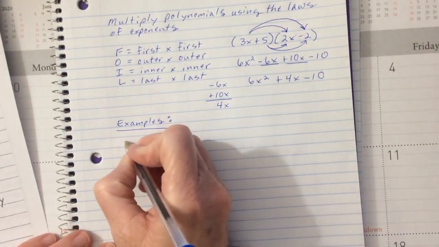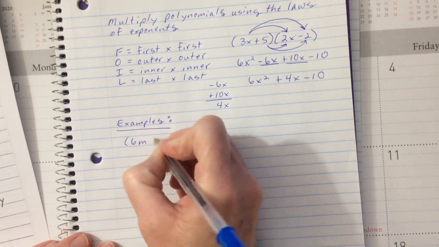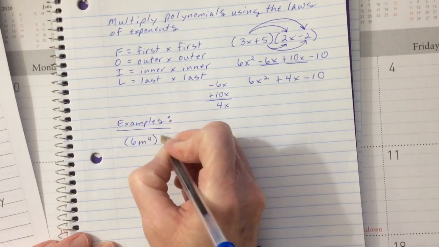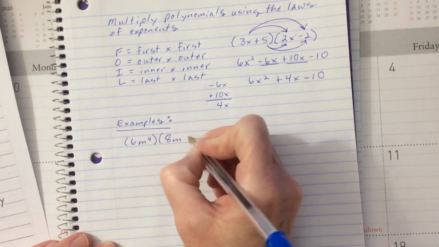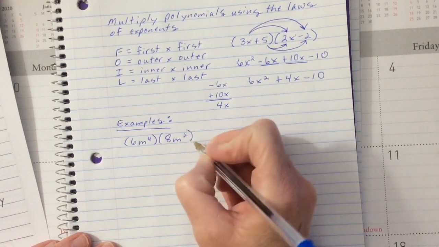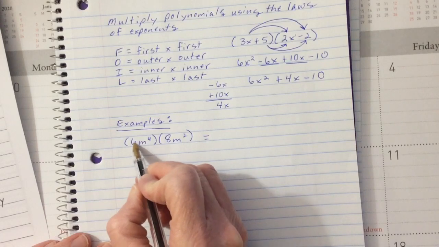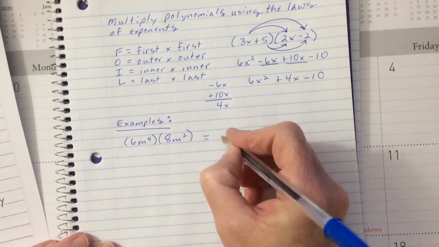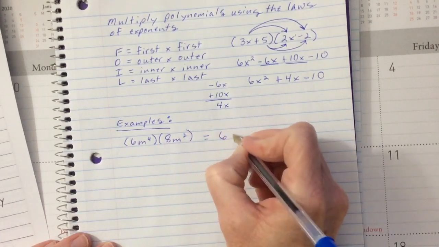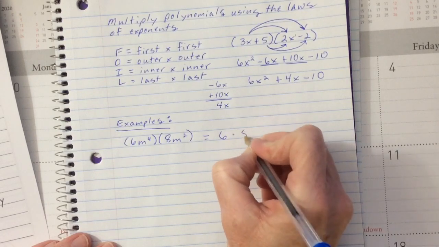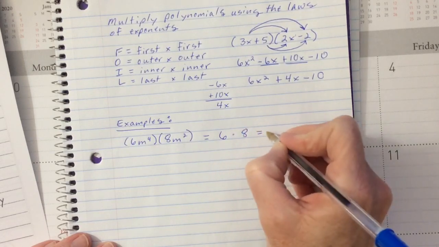Let's say we have 6m to the power of 4 times 8m to the power of 2. That's going to equal, we multiply the numbers, 6 times 8 equals 48.